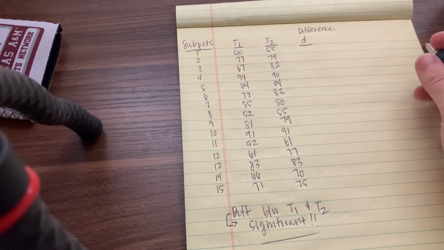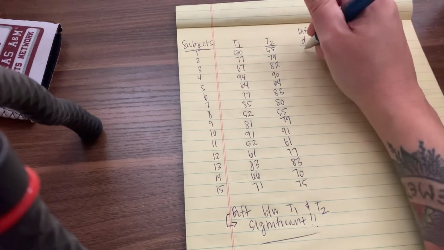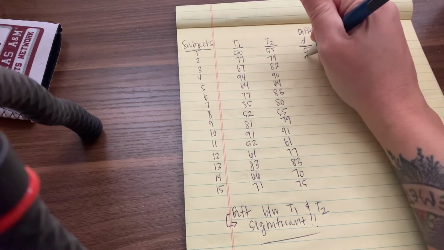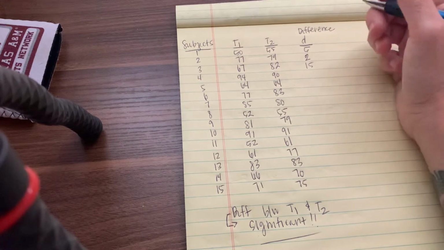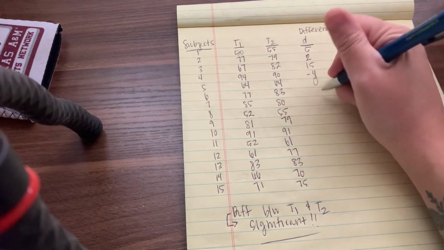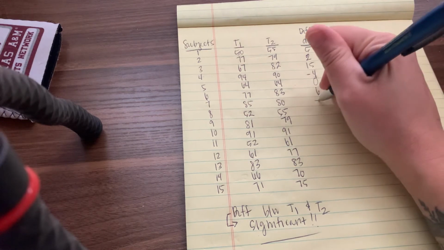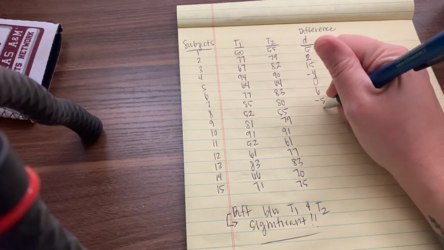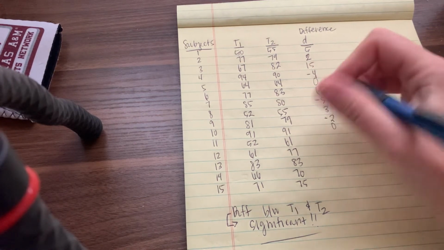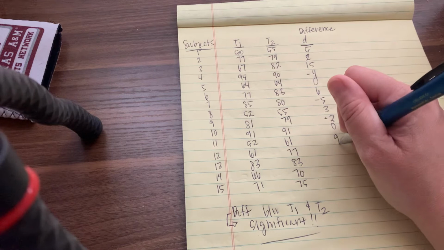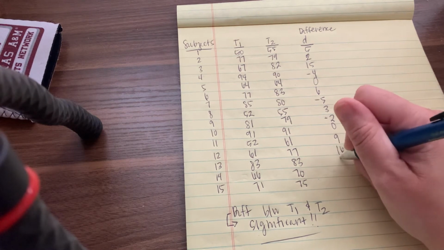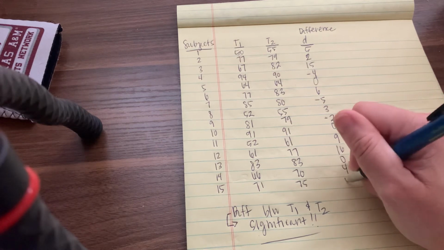So we'll take time 2 minus time 1, and we get 5, 2, 15, negative 4, 0, 6, negative 5, 3, negative 2, 0, 9, 16, 0, 4, and 4.